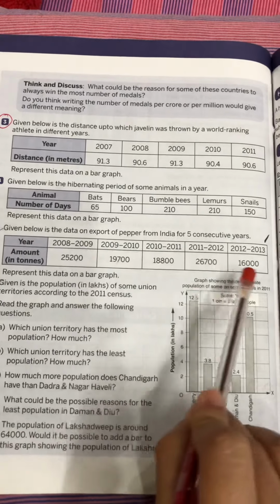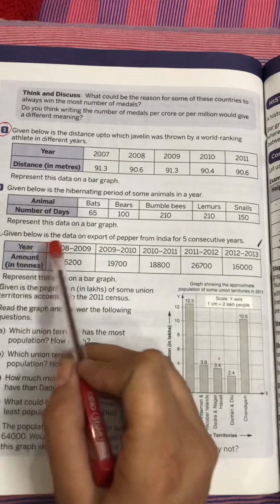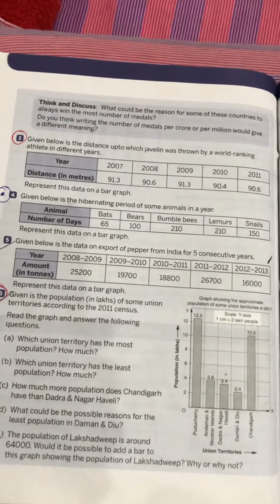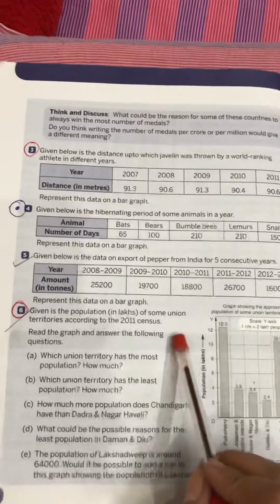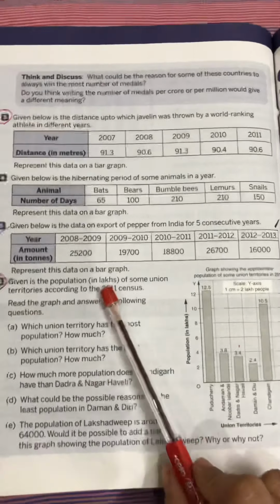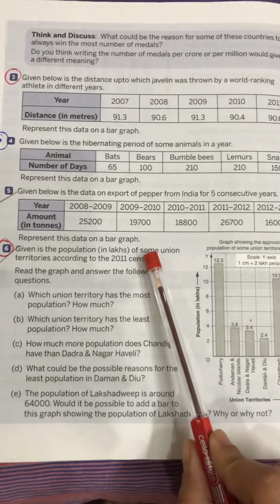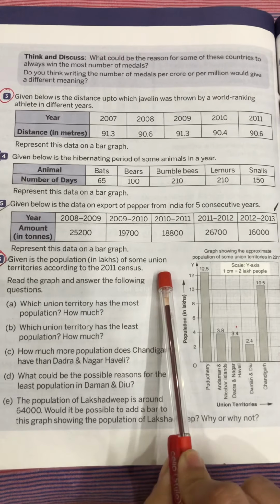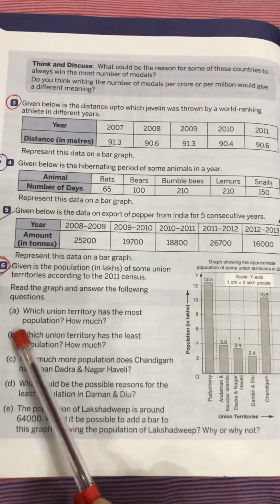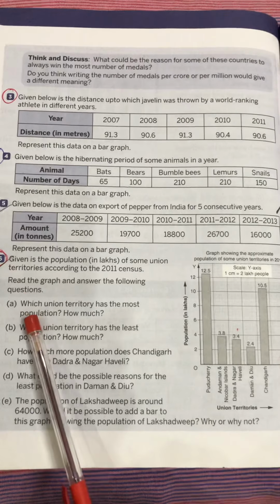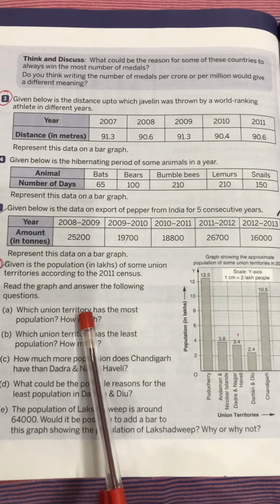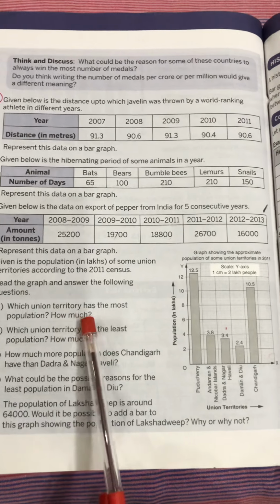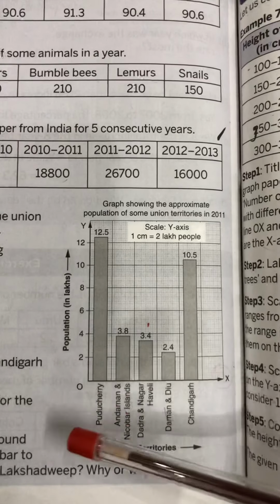These amounts will go in the y-axis and this year will come on the x-axis. Now this is the 6th question, that is given as the population in lakhs of some union territories according to the 2011 census. Read the graph and answer the following questions. First, A part is, which union territory has the most population and how much? So this is the graph which is given to you.